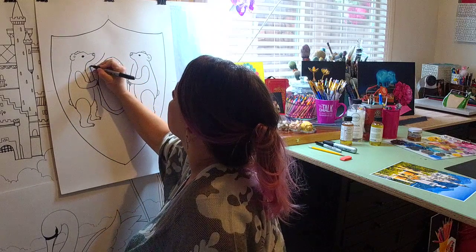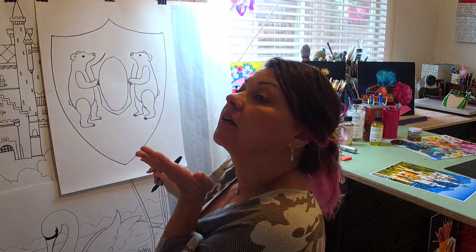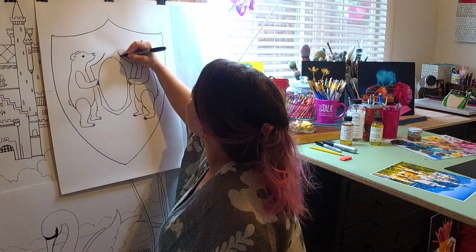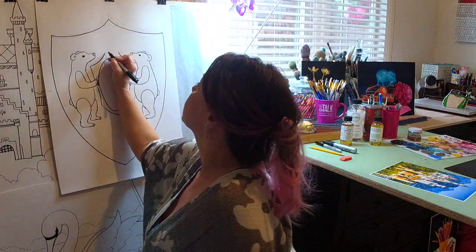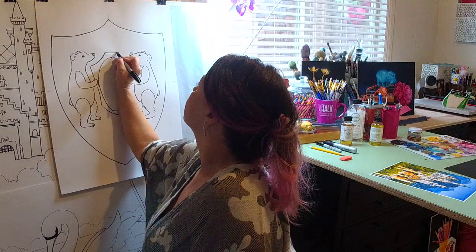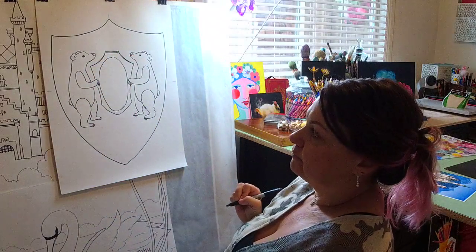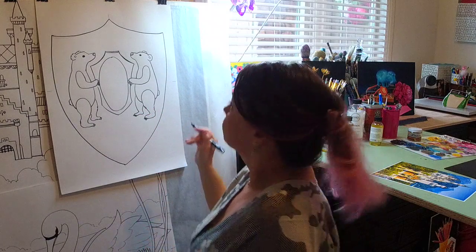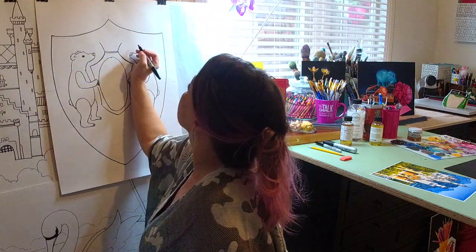So 1, and you can see that the bear is looking up to the top of this shield, right? 2. All right, now at the top of this is where our crown is going to sit. So I'm gonna do 2 lines for the base of my crown. All right, now your crown is gonna flare up from this. Again, you can do any sort of crown you want. I'm gonna draw mine. Okay, you can follow along or you can be creative.